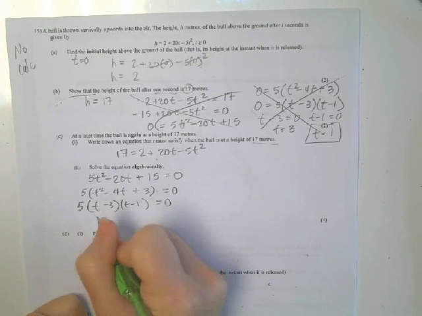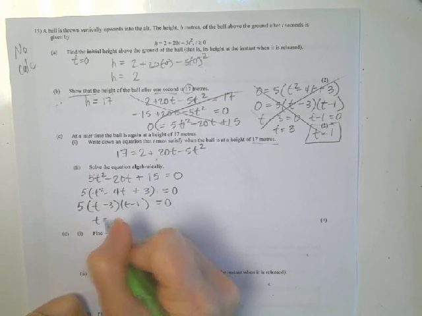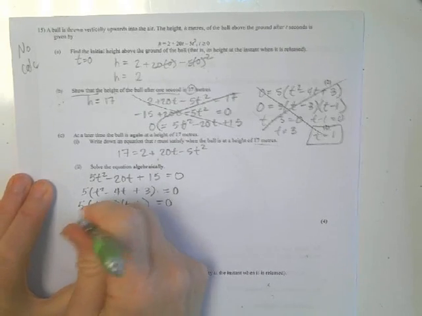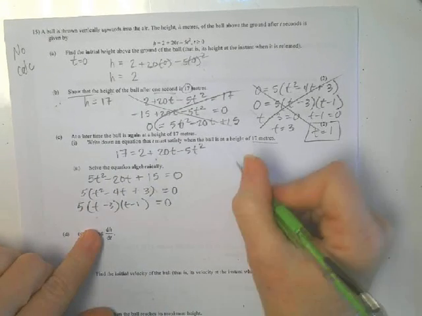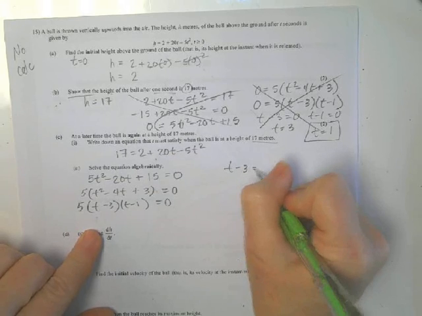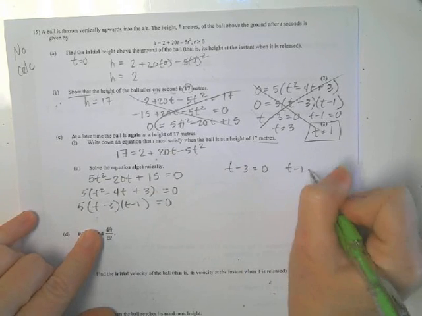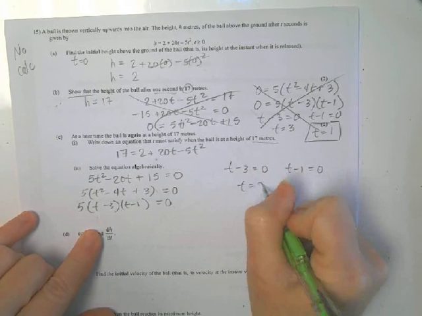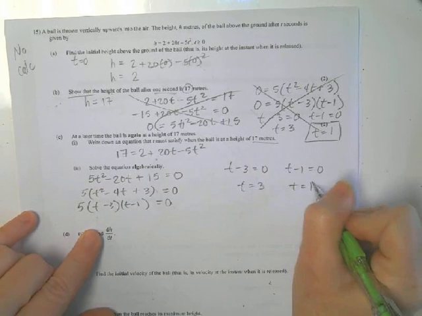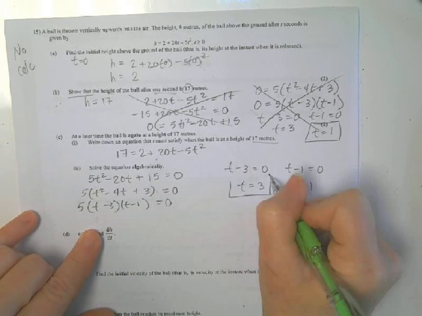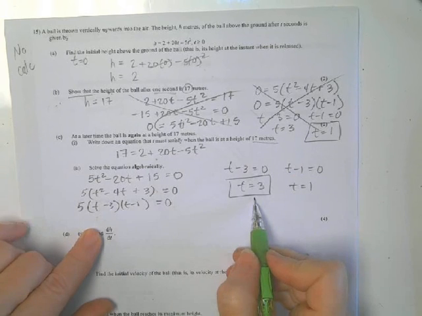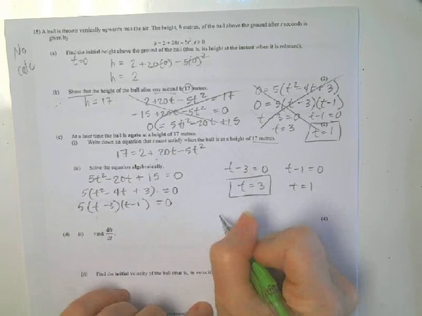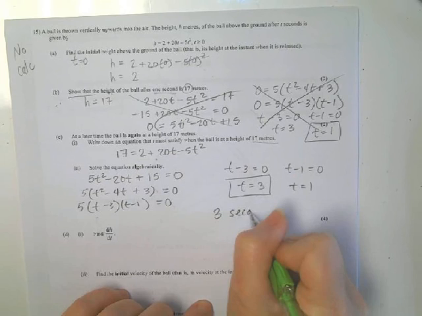And then I solve, I get t is equal to, sorry, let's write it out. This is a 4-point question. Let's make sure we show lots of work. t minus 3 equals 0, t minus 1 equals 0, so I get t equals 3 and t equals 1. I already found that one, so the second time that it's again at 17 meters is at 3 seconds. So the answer to this one is at 3 seconds.